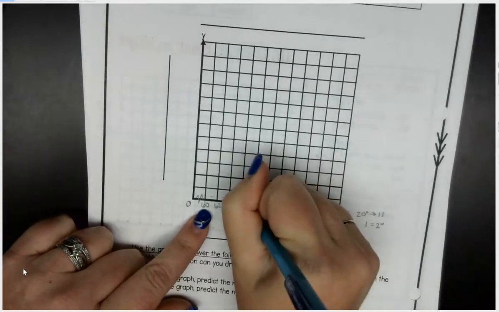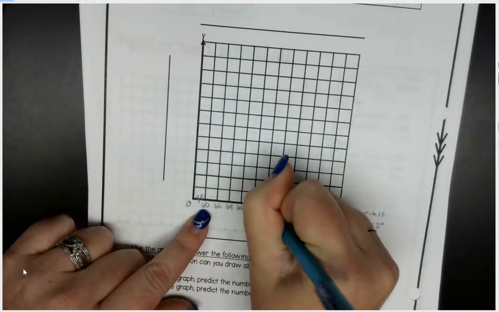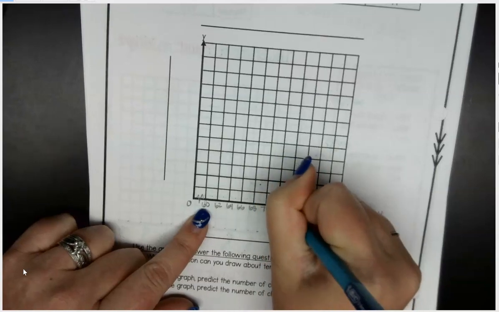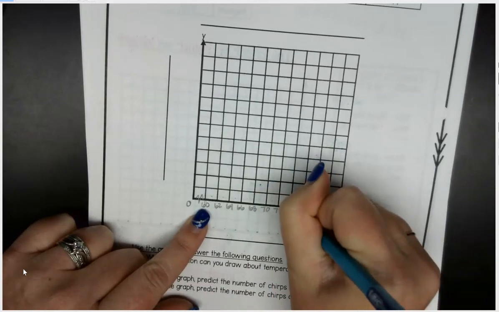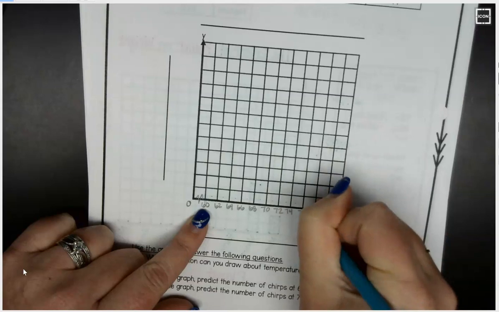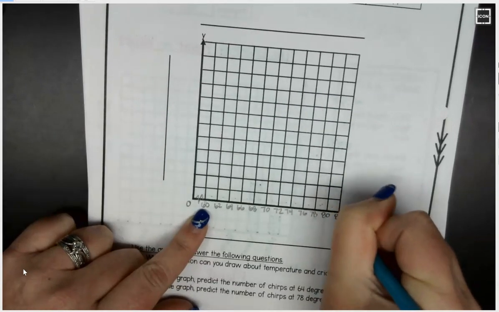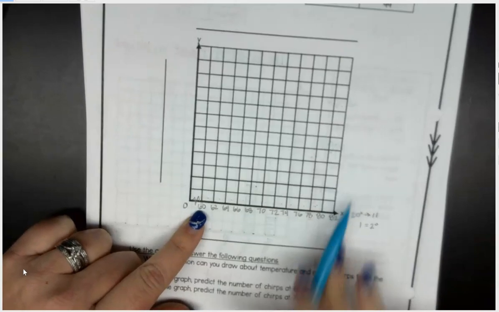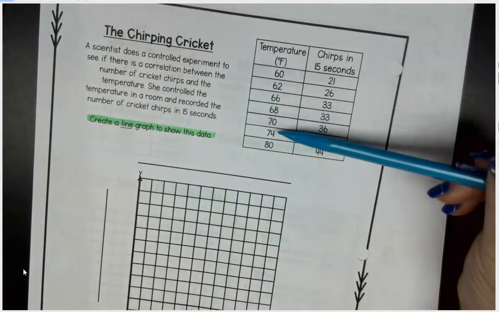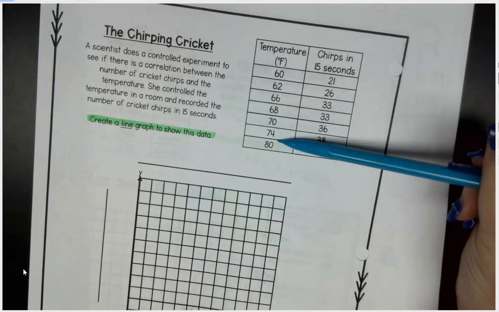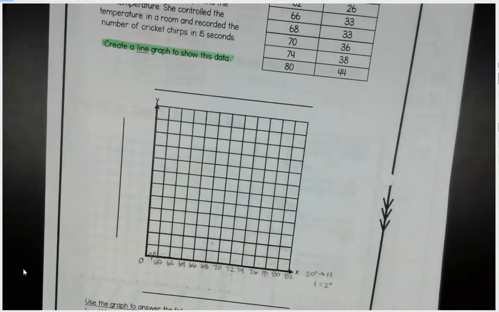So I'm going to continue numbering 68, 70, 72, 74, 76, 78, 80, 82. I don't have one that's at 82, so I'm just going to have that blank. You'll notice also, we don't have a 72, we don't have a 76 or a 78. That's totally fine. We're just going to plot the points that we do have.